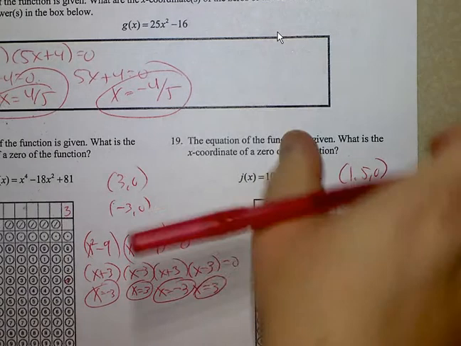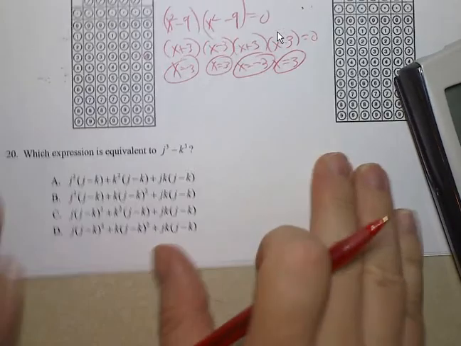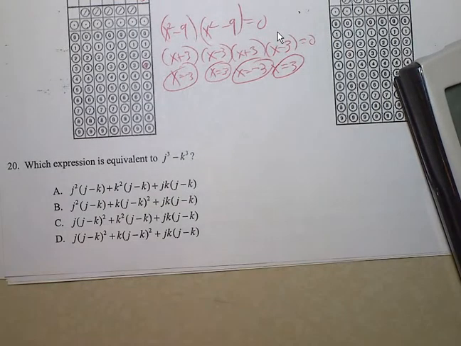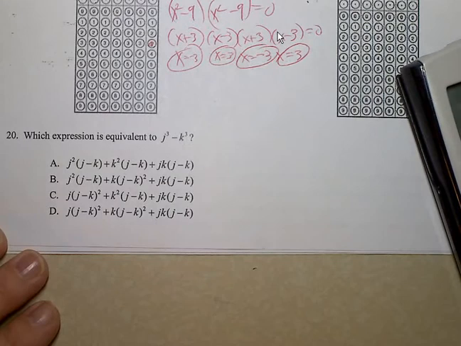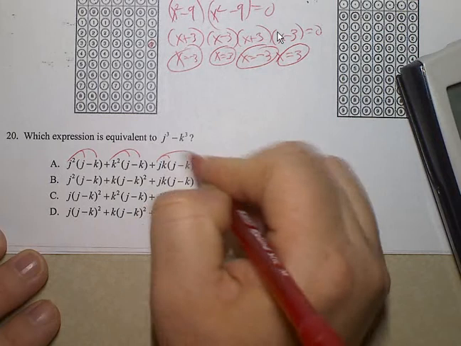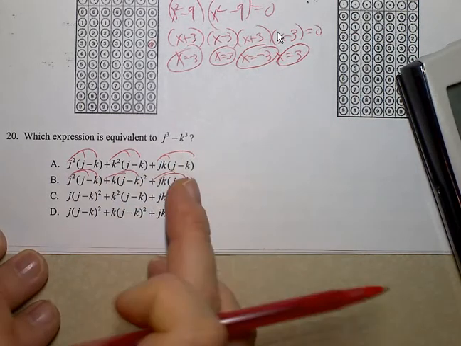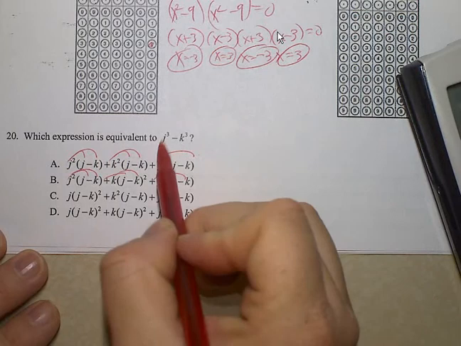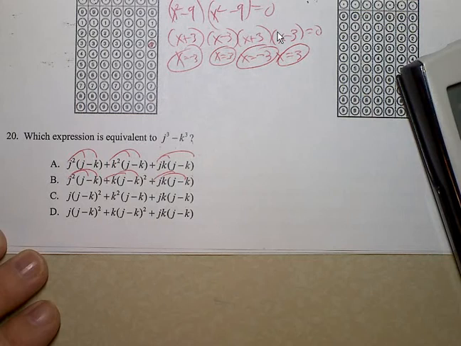Okay, go down to the very bottom. How could you determine which expression is equivalent to this? What could you do? Yeah, and what do you mean by solving them? Simplifying is great terminology. So you'd go through it and you would distribute all of this and distribute the next one and distribute the next one, and then you'd simplify, and only one of these would simplify into j to the third minus k to the third. Did anybody have the answer? And then I can tell you what it is.